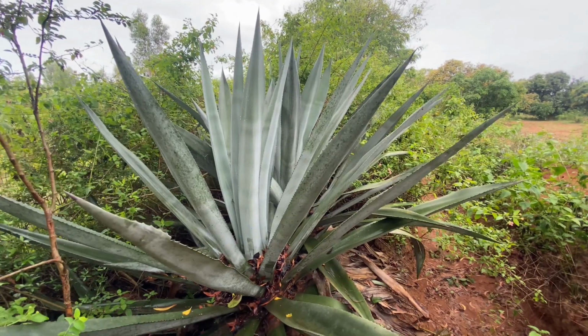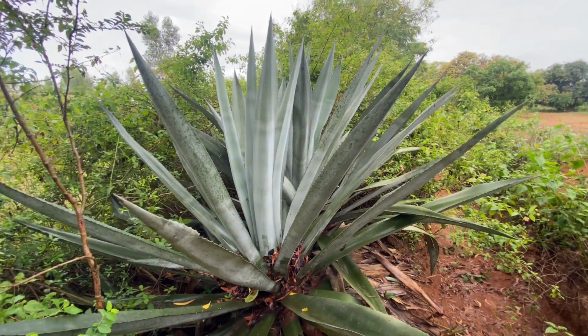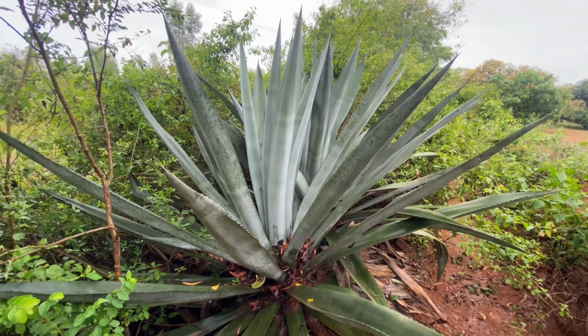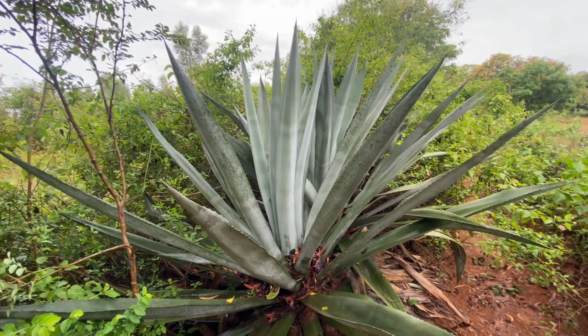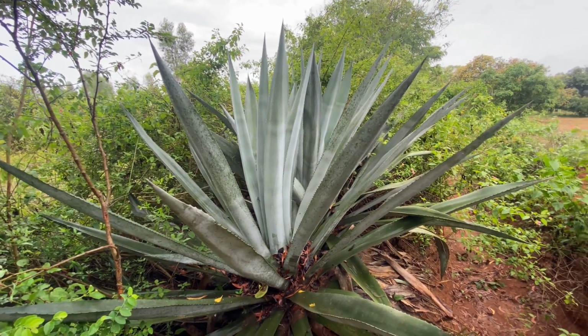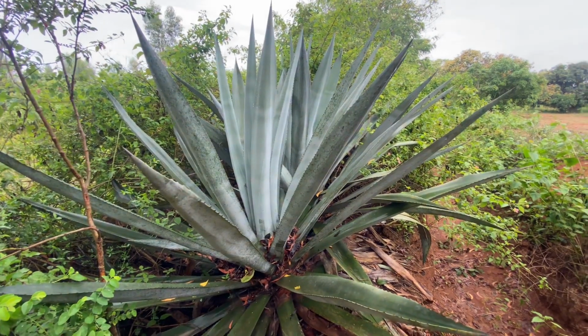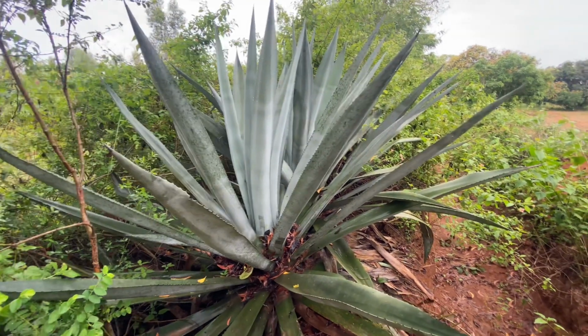Today in this video we'll talk about the agave plant. This agave is mainly used especially in our areas where we live in Kola district in India. Here we use this agave plant as natural fencing. We grow it on boundaries of our lands, gardens and other locations.